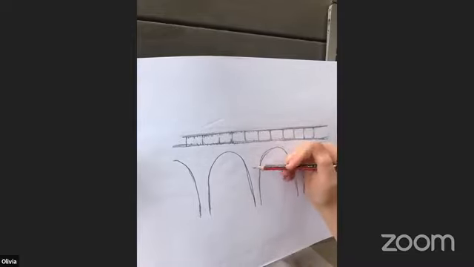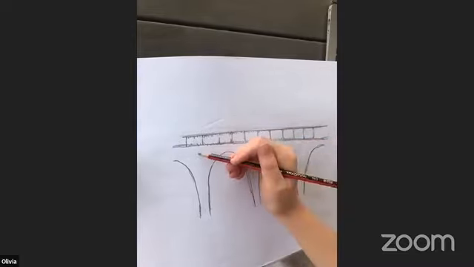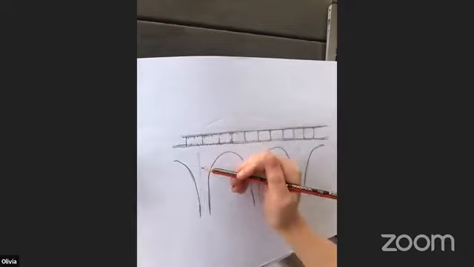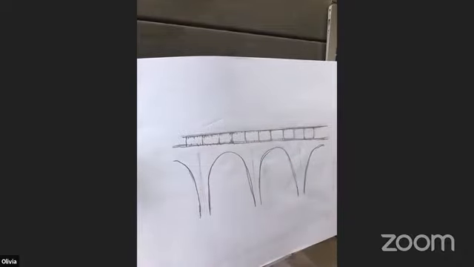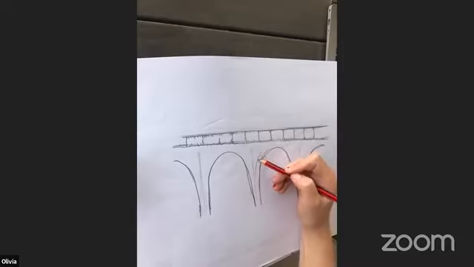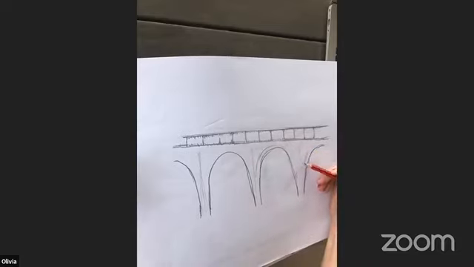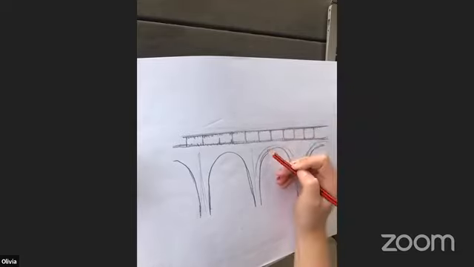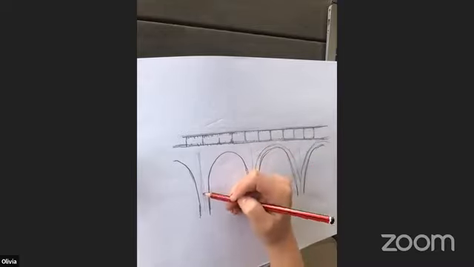Then just add some lines in between. And then around here, do a soft outline with each of these. That's going to be where the bricks outline the tunnels, I guess.